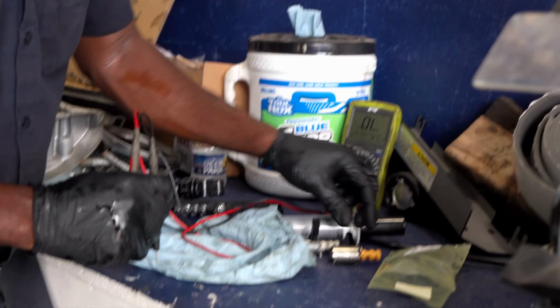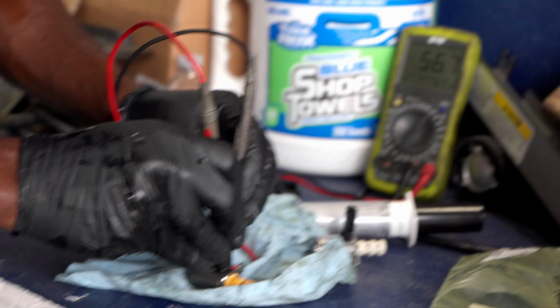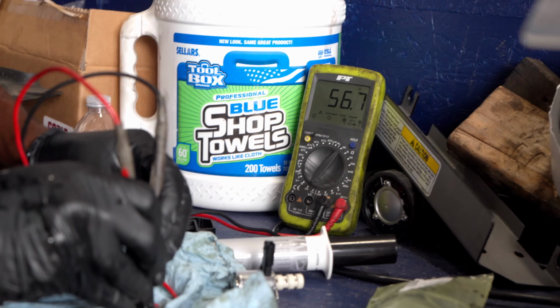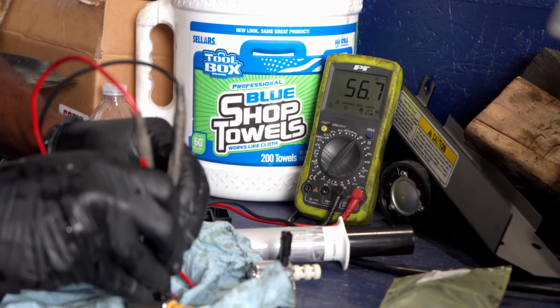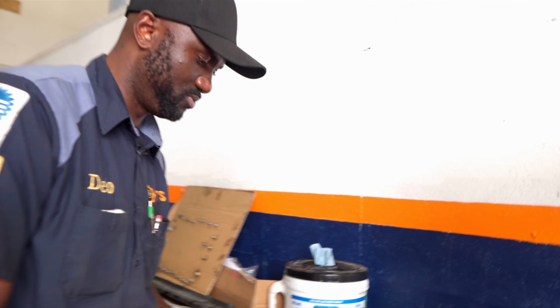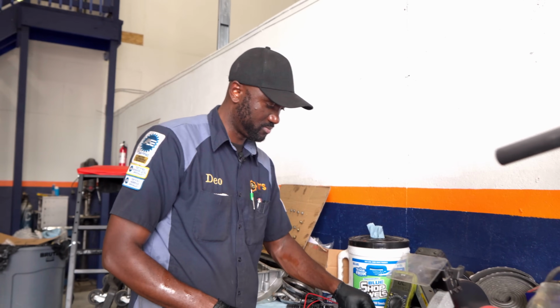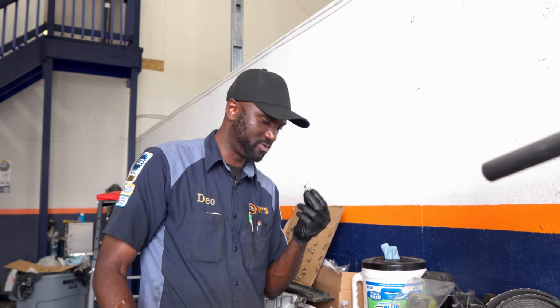And then the old one, let me measure the old one again. Yeah, the old one has a resistance of 56.7. Way too high compared to the new one. Okay, that's good. So now let's take the new one to the vehicle so we can install it.